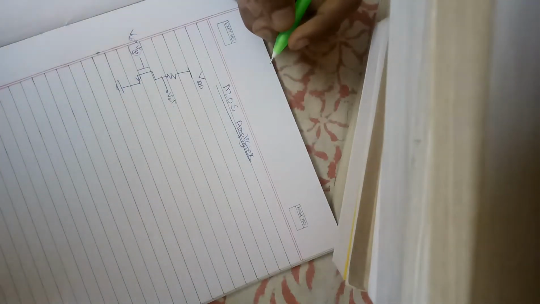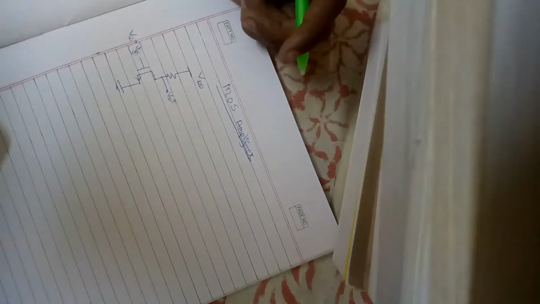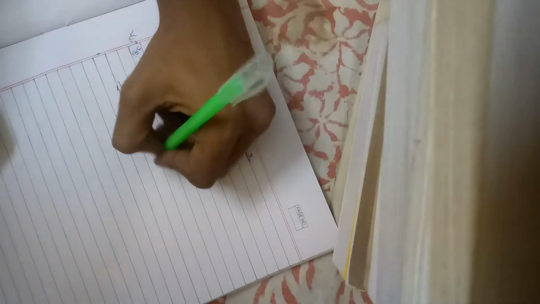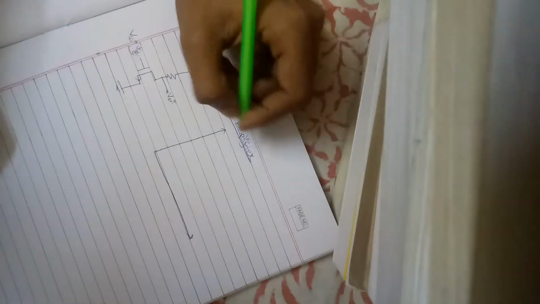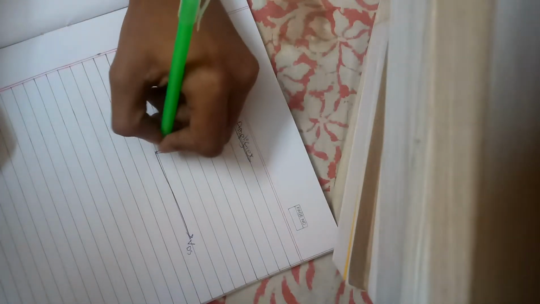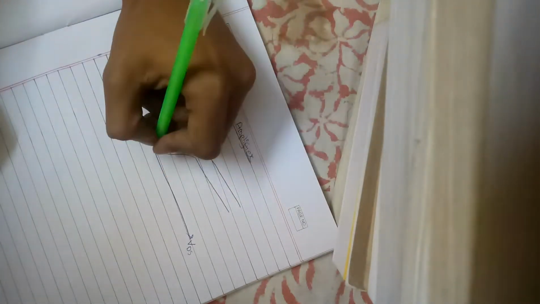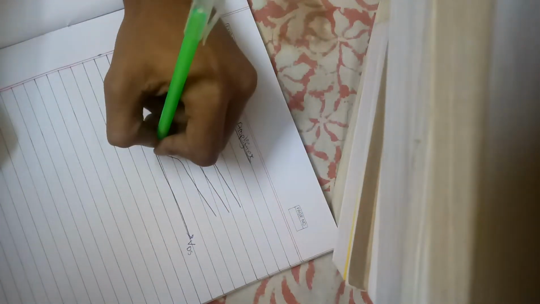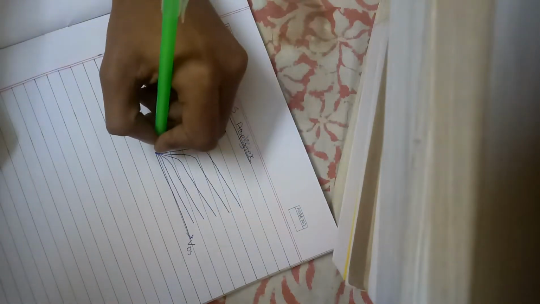So we first need to find out in which region the MOSFET can work as an amplifier. As we know from the output characteristic curve, that is of VDS versus IDS, the curve is something like this. You can see these are the curves.